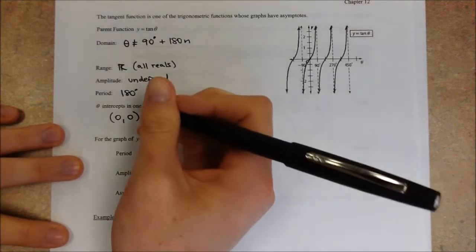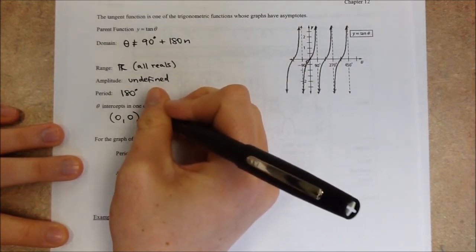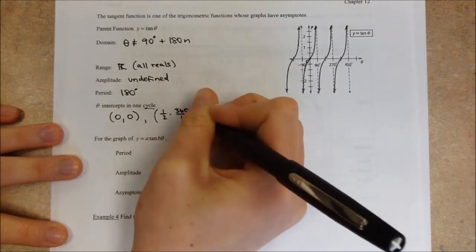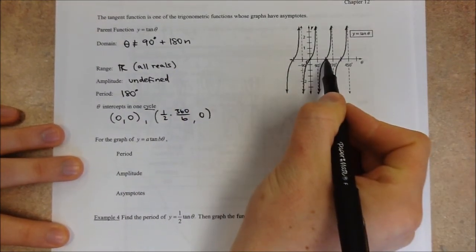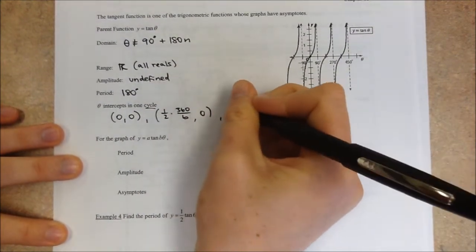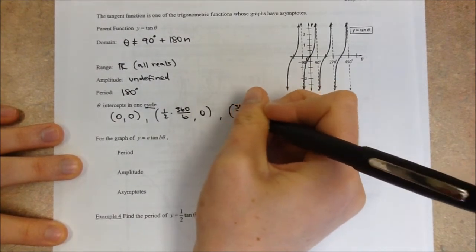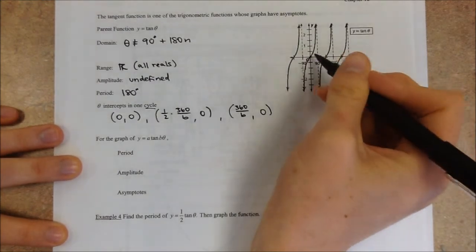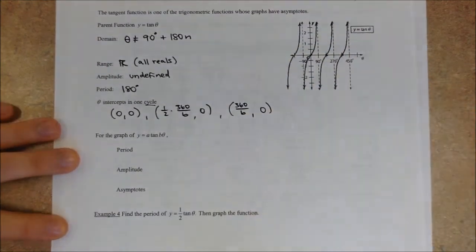So something like this. The next one you would see would be halfway through, so like here at 180, and then the last one would be at the end. Again, don't worry too much about these. This is just to guide you through to see, here's one, and here's one.